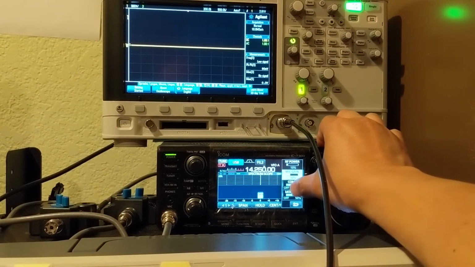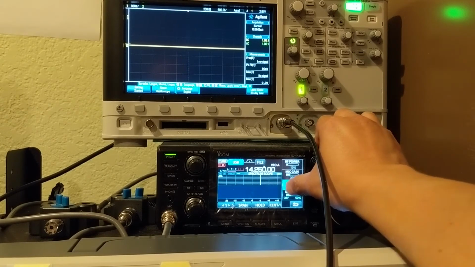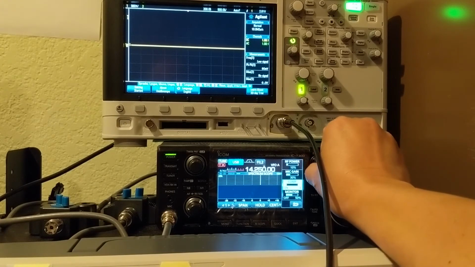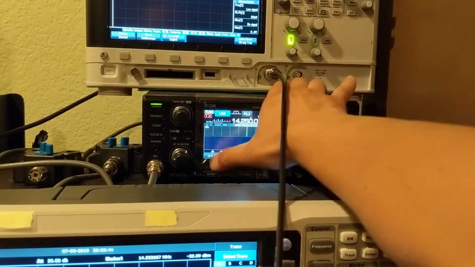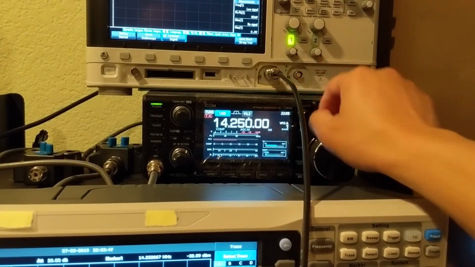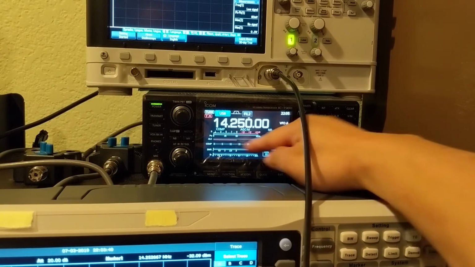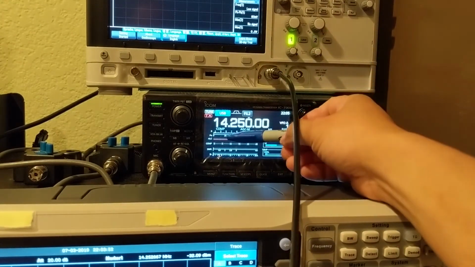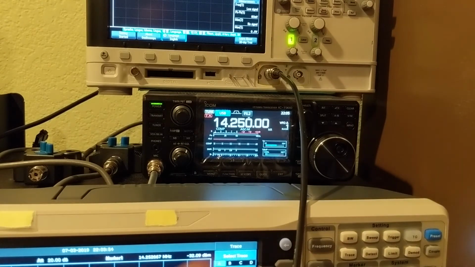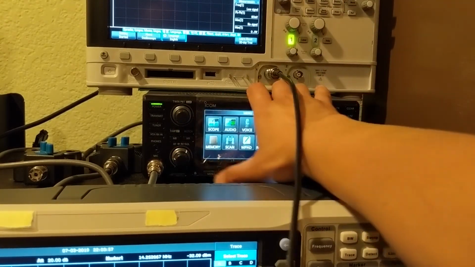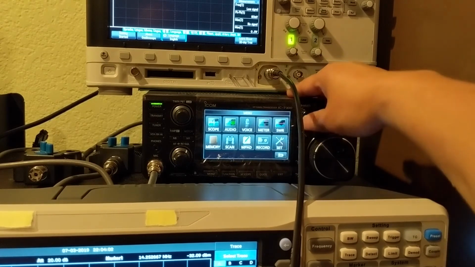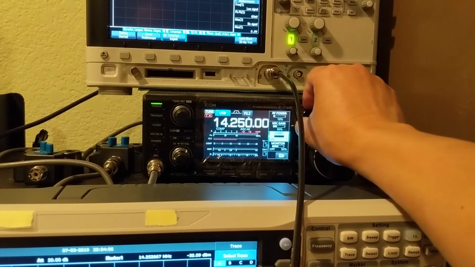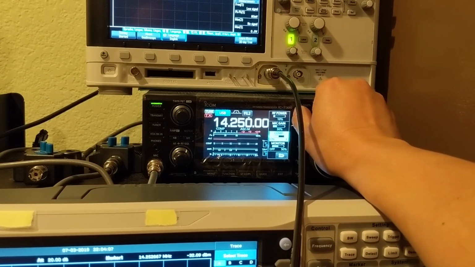Now, I turn on the compression, and turn on the meter, and the second line is ALC. I try to make the ALC actually... compression, I basically just make it like a 3/4.